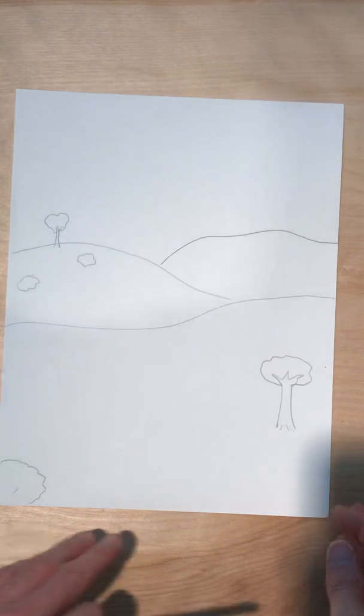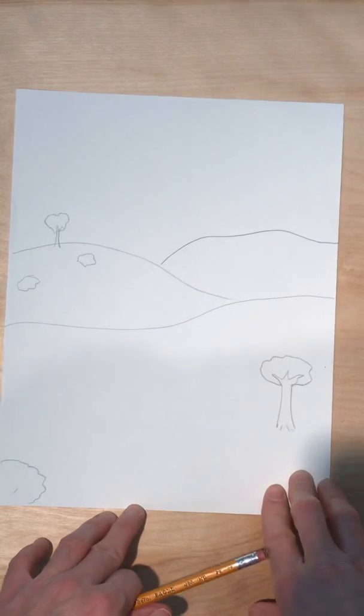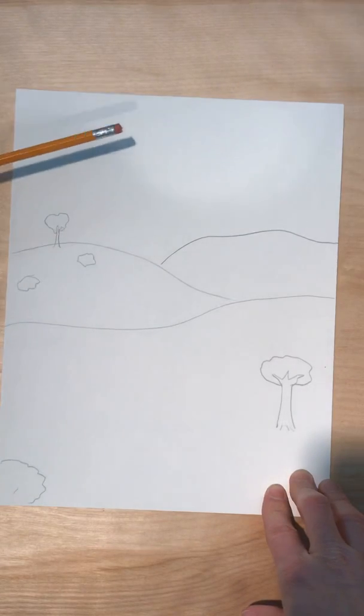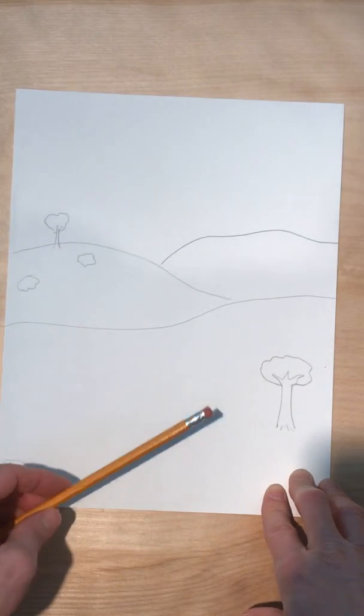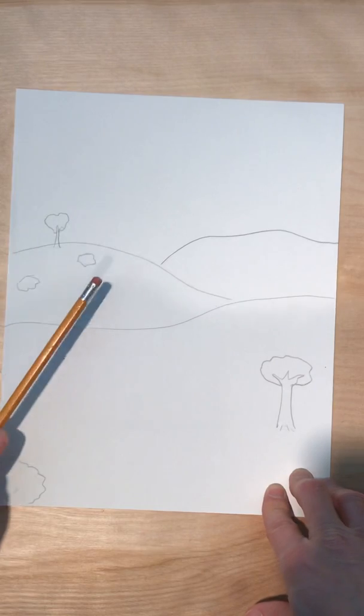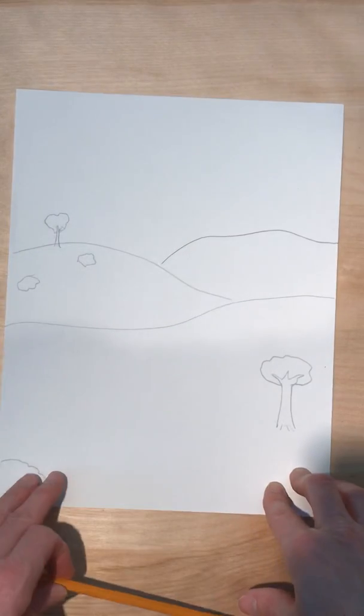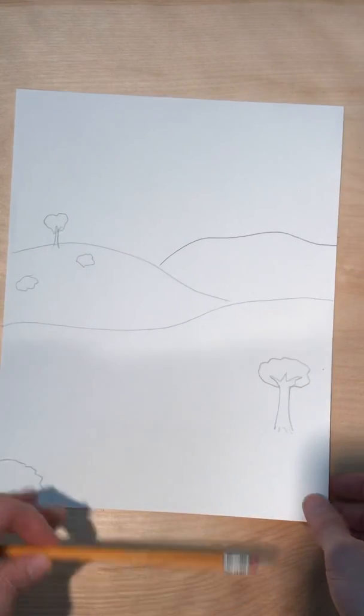So I've gone ahead and gotten started. You guys know what a horizon line is. That's where it looks like the sky and the ground would meet. You also know how to create the effect of making it look like hills or mountains are popping up from behind the horizon line in the background. So for this, you could turn your drawing either way you want.